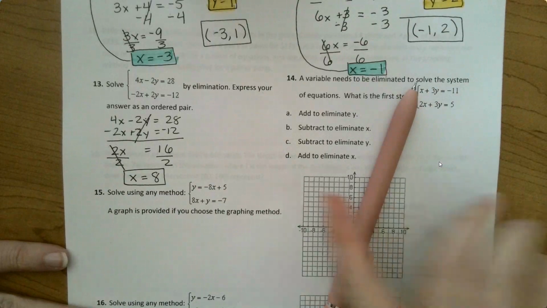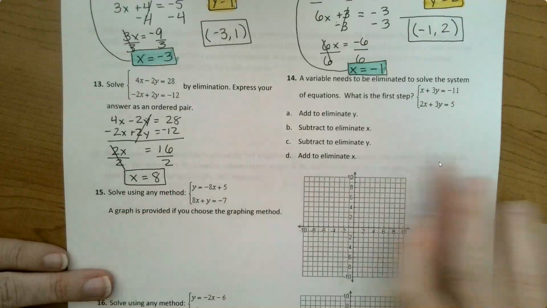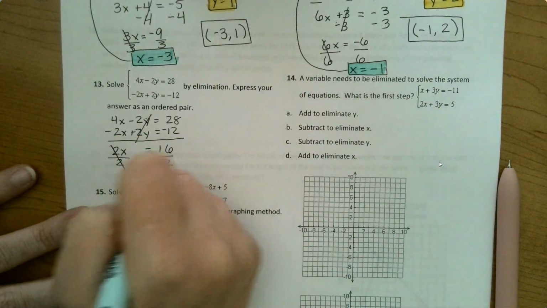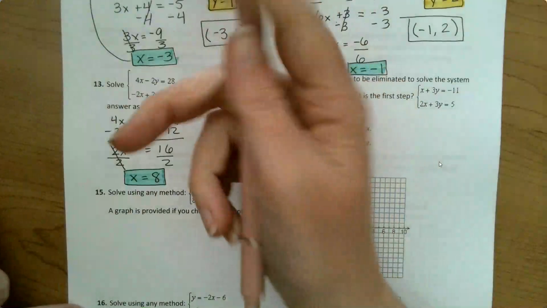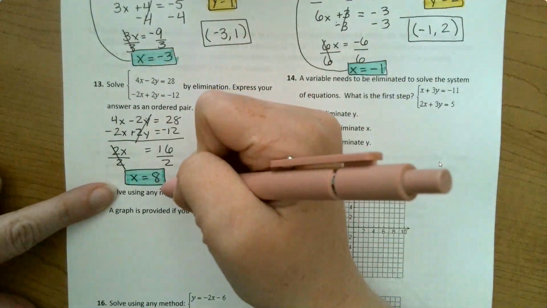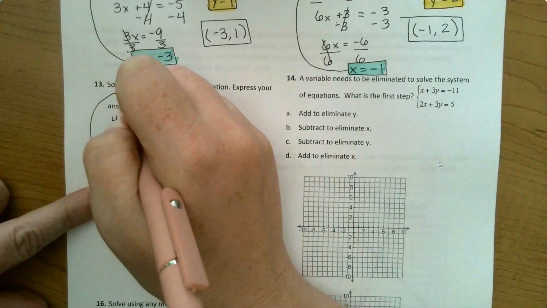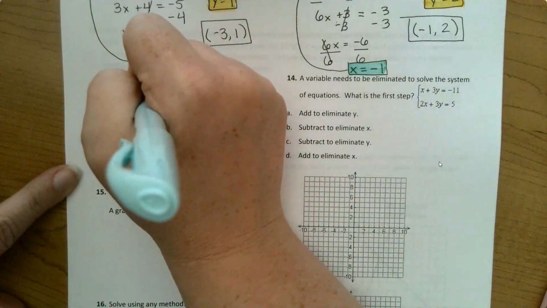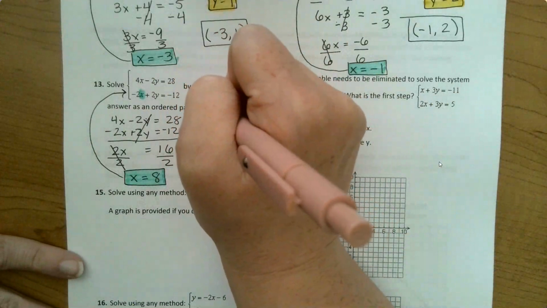I was about to graph, but I'm not ready for that yet. Okay, now that I have x is 8, I'm going to come back to one of my equations. Doesn't matter which one, and we're going to plug 8 in for x. I think I'm going to go to the bottom one just because I'd be multiplying by 2, and even though it's negative, I think that's going to be a little easier on my brain.